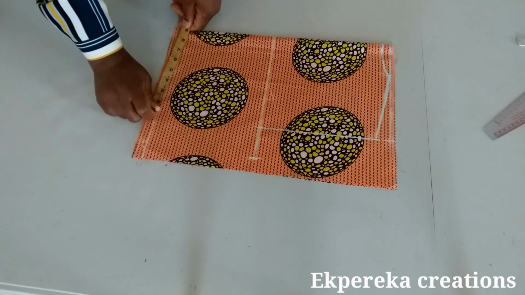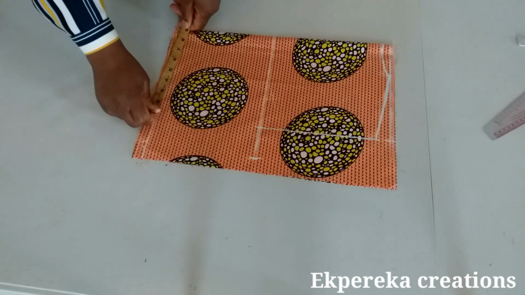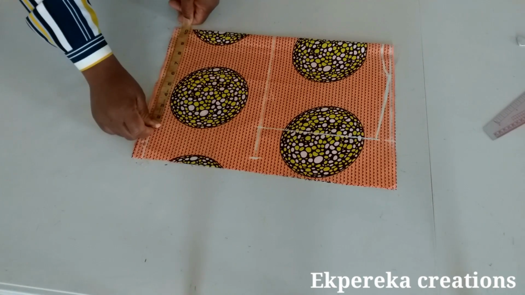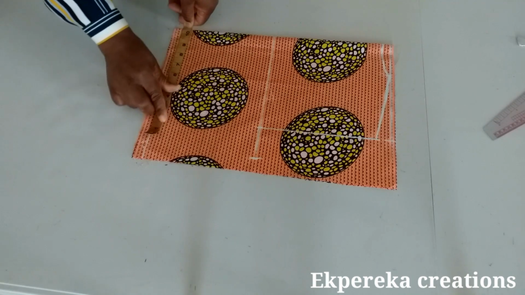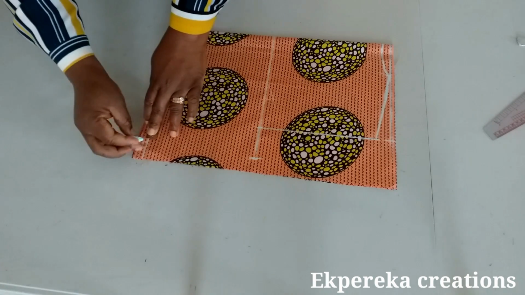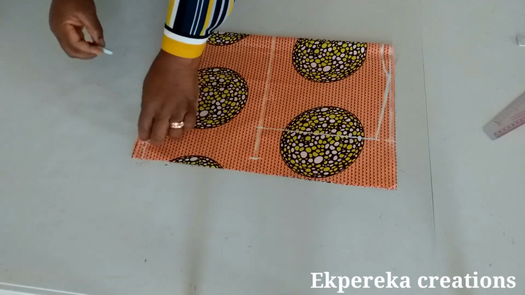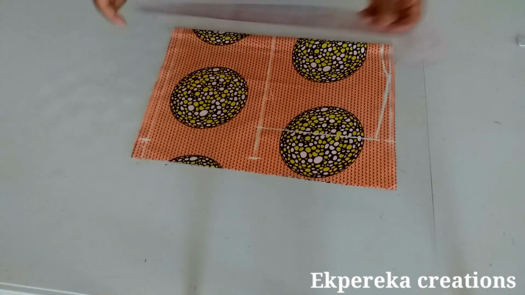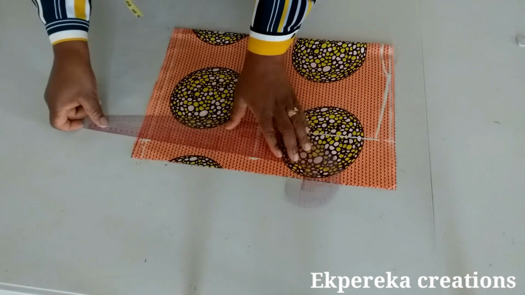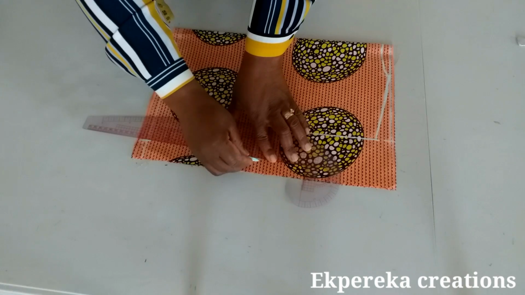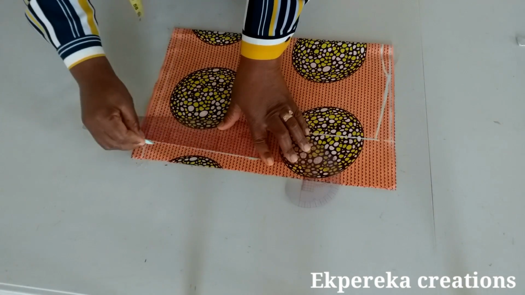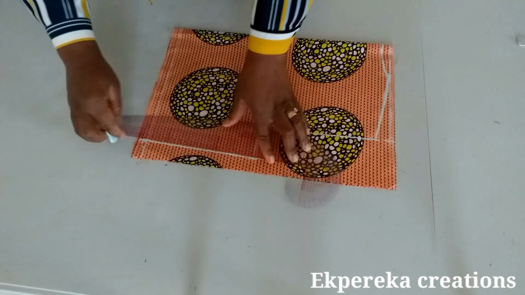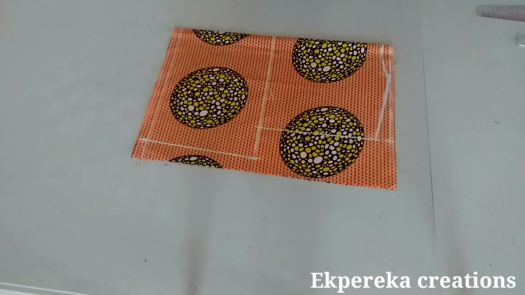Plus 1 inch seam allowance is 10.5. Here I'll get the midpoint to connect the armhole.